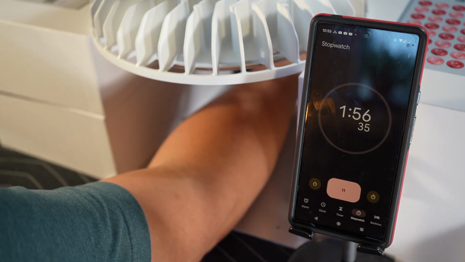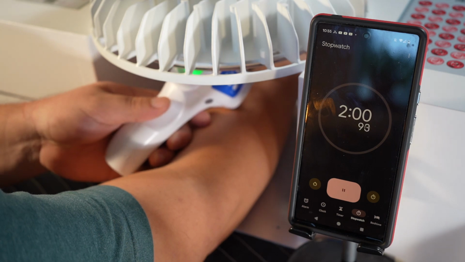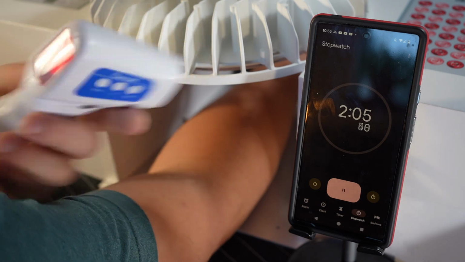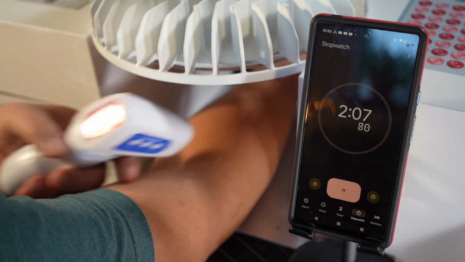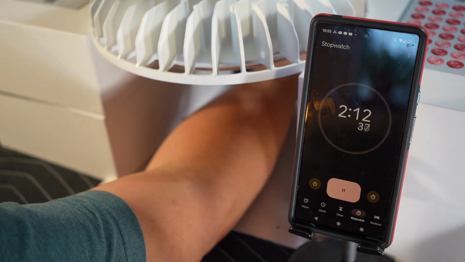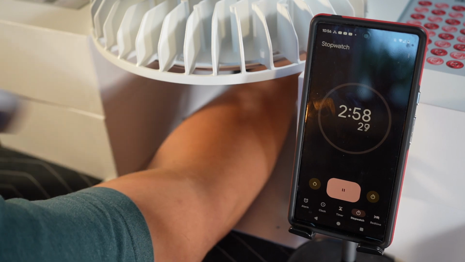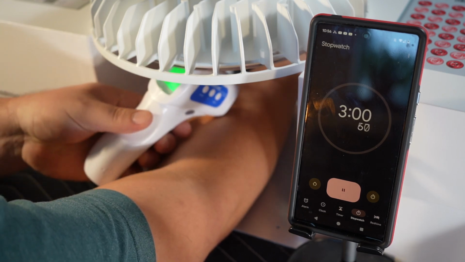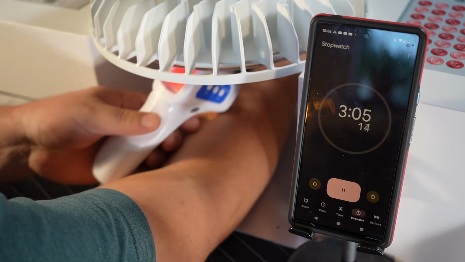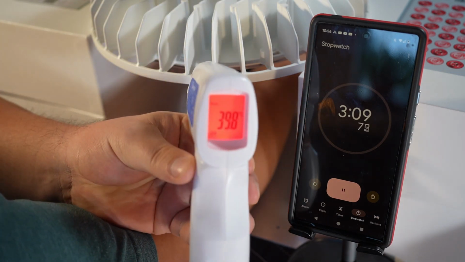Okay, almost 2 minutes. Oh, that's pretty quick. 38. So we get about 38 here. Yeah, still 38. So, big temperature jump in just 2 minutes, got 2 degrees. So 3 minutes. Let's get in there. 40. That's fast. 39.9. 39.8. So yeah, that's real fast.